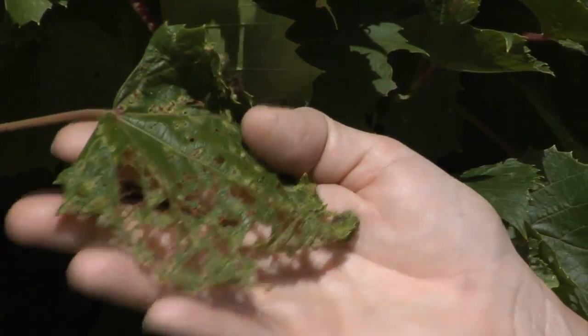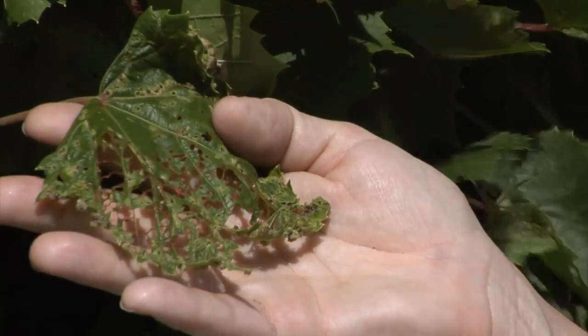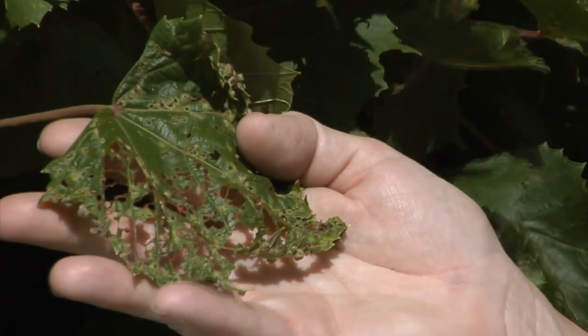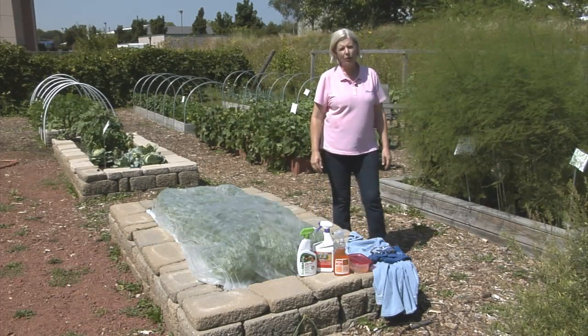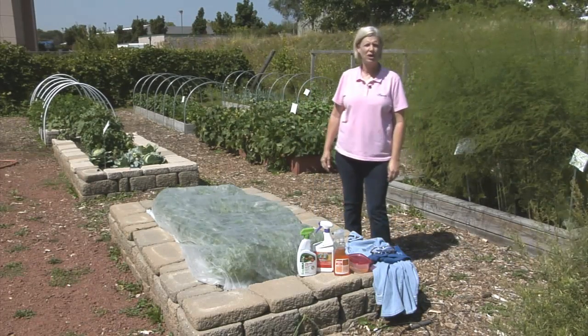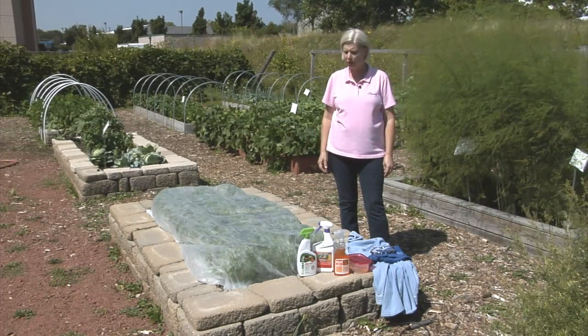The damage you see to the leaves of your plant can help us identify the insect. Here we have lacy foliage, which is a good indication that the insect we need to be looking for is the Japanese beetle. Once you know what kind of insect you're dealing with, then you can decide how you're going to try and control that particular problem.